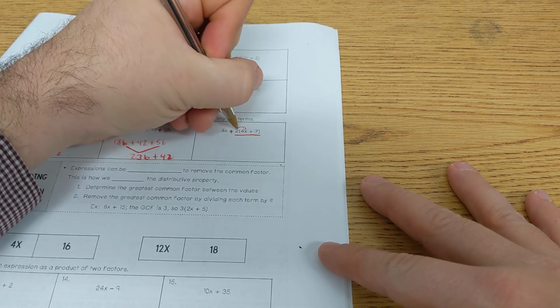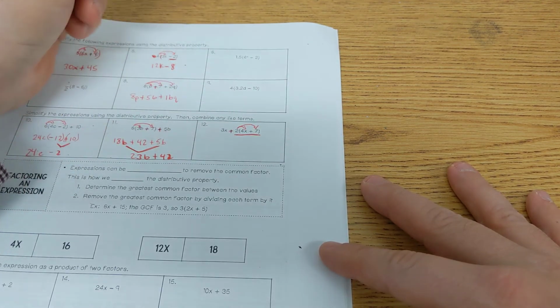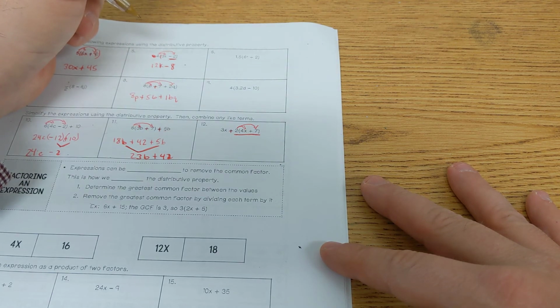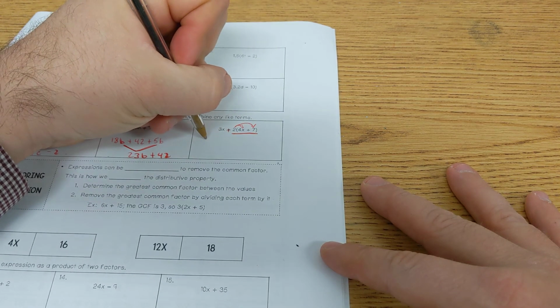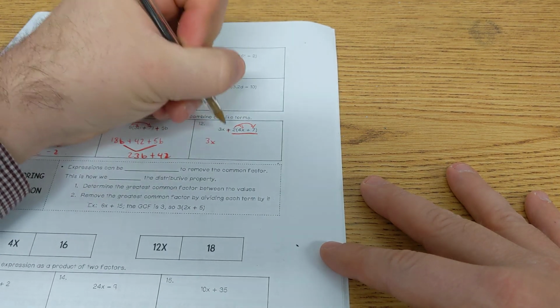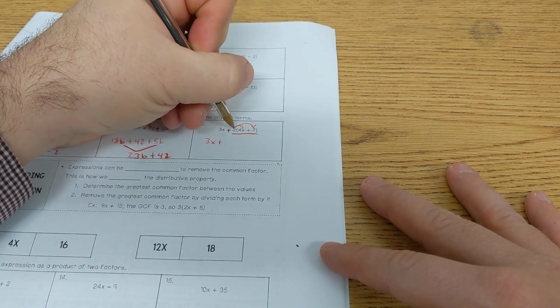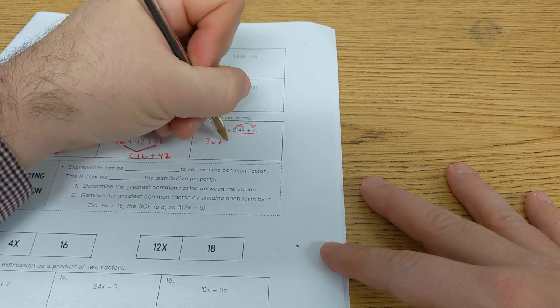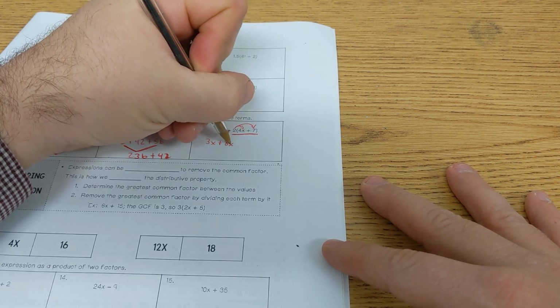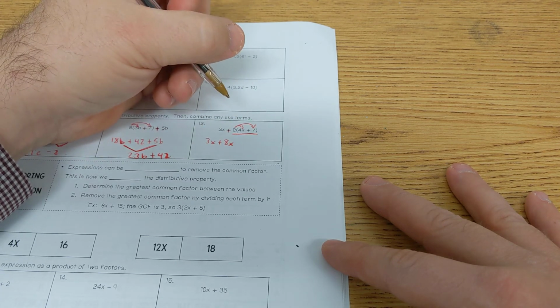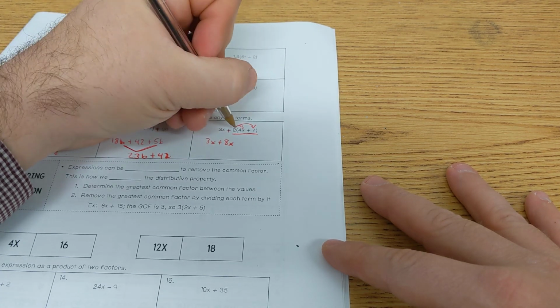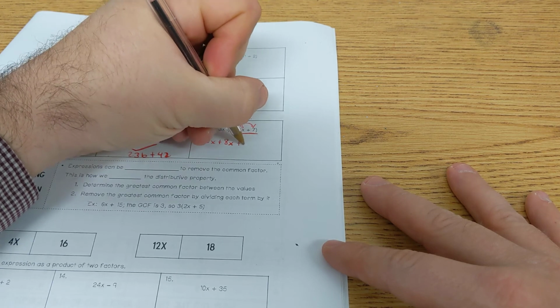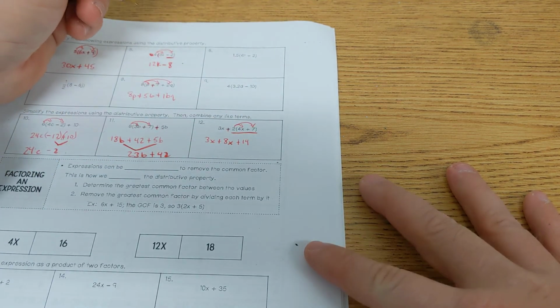So we're going to distribute 2 over the two terms on the inside of the parentheses. I'm going to drop my 3x down. I'm going to add my 2 times my 4, that's 8, and I'm going to bring the x down with it. And then 2 times 7, well, that's a positive 14.